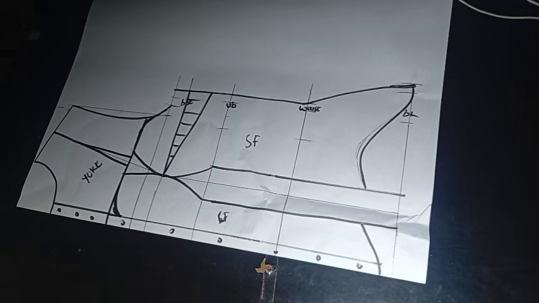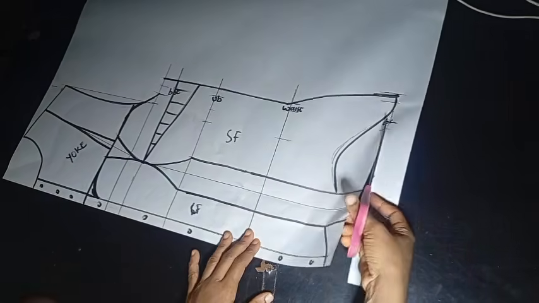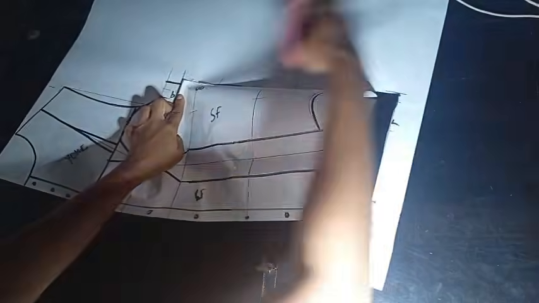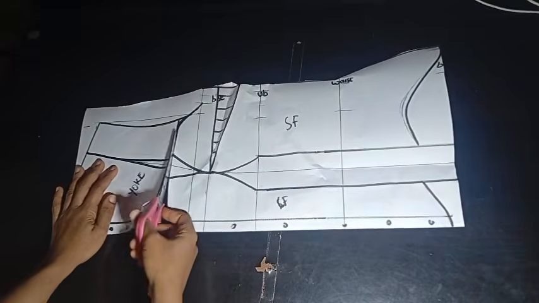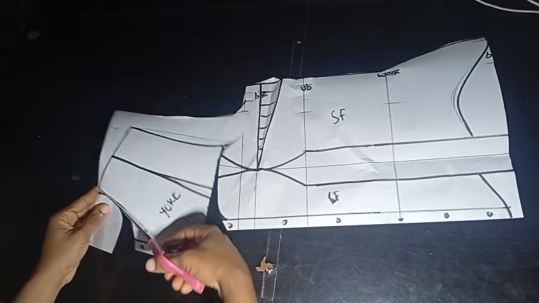So we are almost done drafting. I'll first of all cut this out, then draft the back pattern. If you have any questions so far, please kindly go ahead to ask. And I'll just go ahead to cut this out.